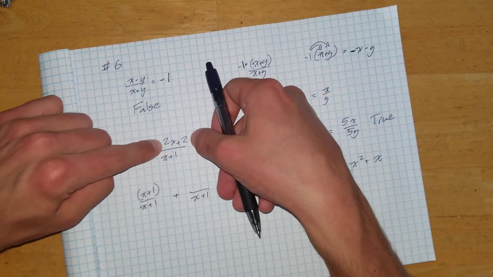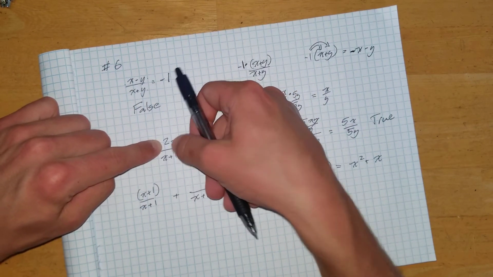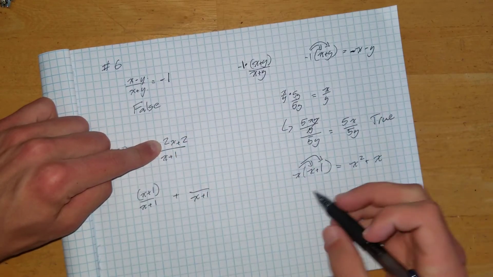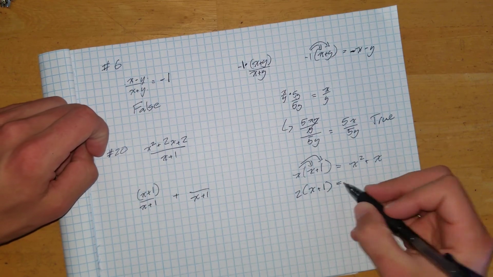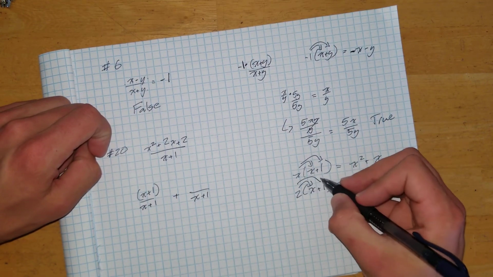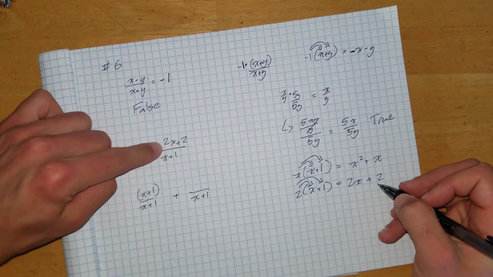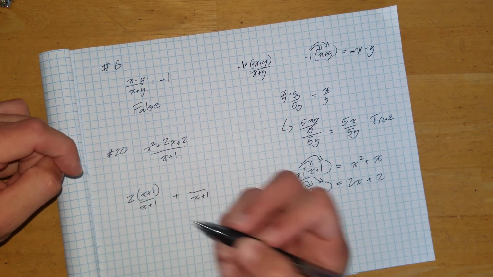So let's look at 2x plus 1. So we might think to get from x to 2x, we multiply by 2. So let's try that. 2 times x plus 1 equals, distribute to each, 2x plus 2, which is a match. So we're going to write this as that.